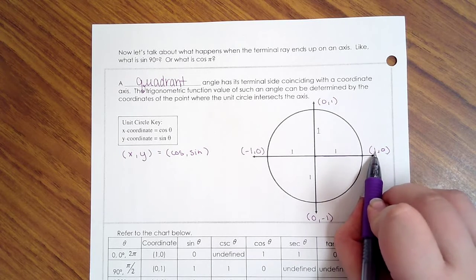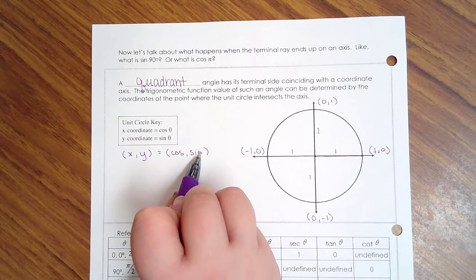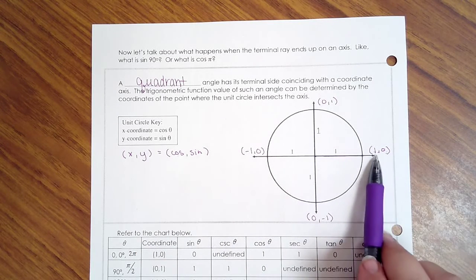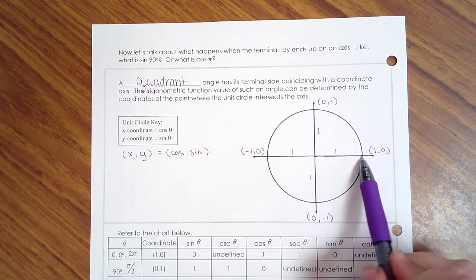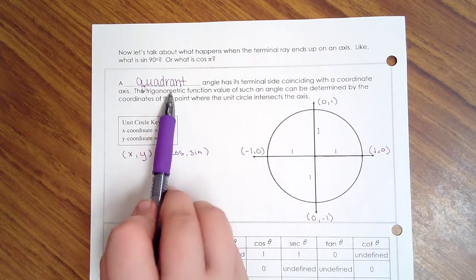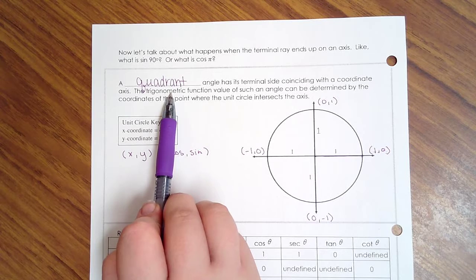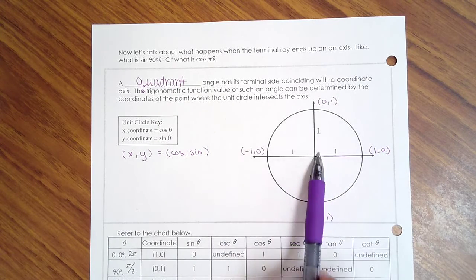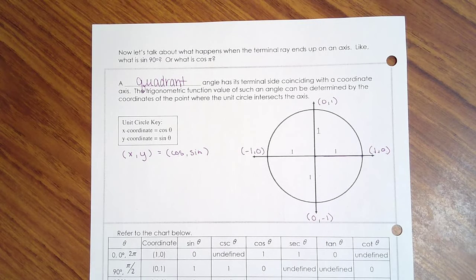Therefore, I know my x, y is the same thing as my cosine, sine, so cosine of 0 degrees, for example, is just 1. This ray, when it falls on an axis like this, is called a quadrant angle. So anything that is on one of these axes is going to be considered a quadrant angle.